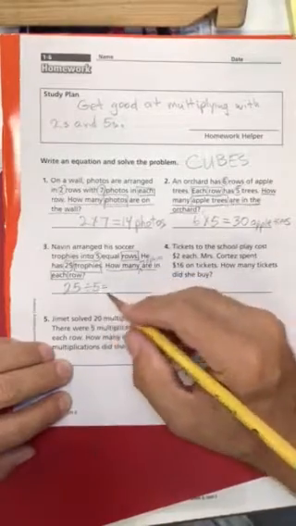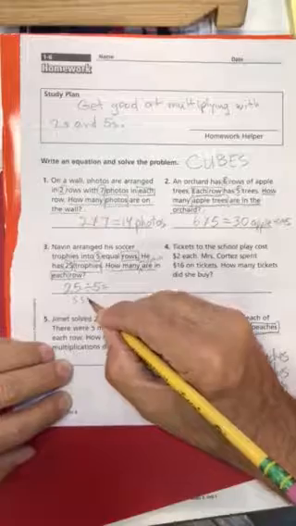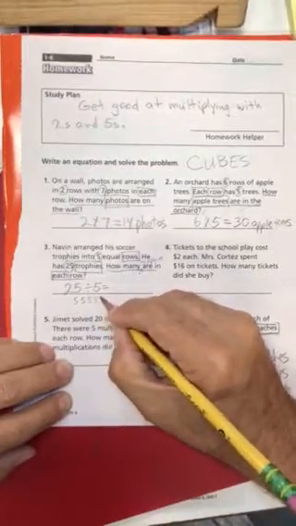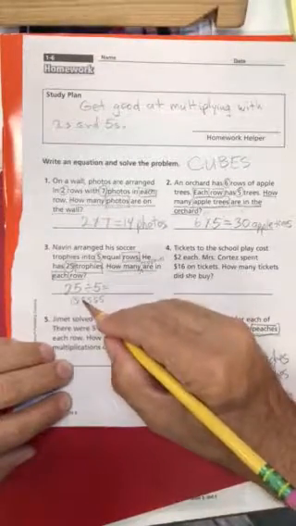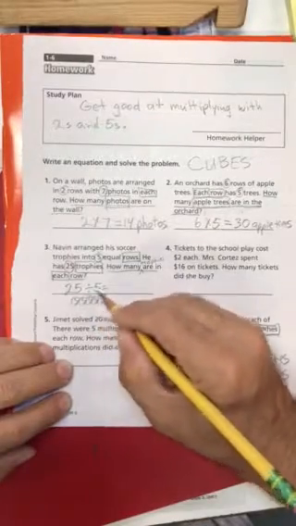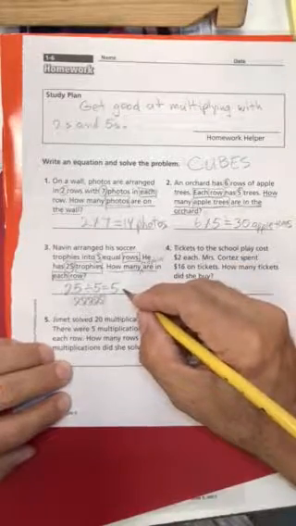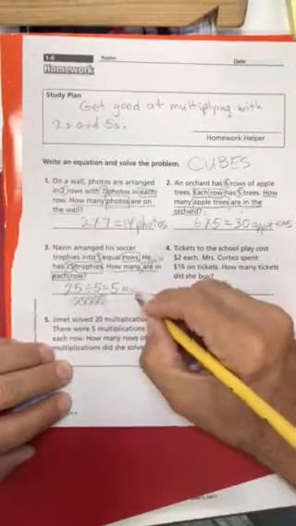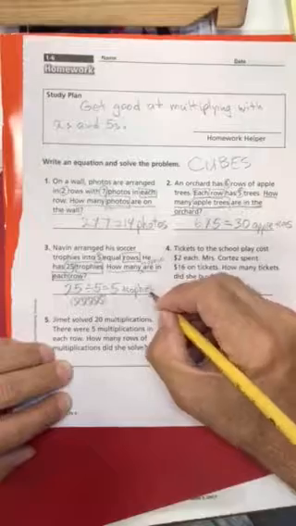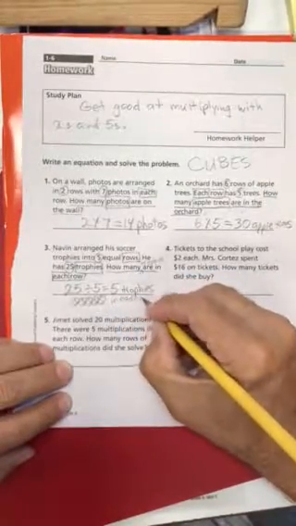How many 5s in 25? You just keep counting. 5, 10, 15, 20, 25. How many were there? 1, 2, 3, 4, 5. So there's 5 in each row. 5 trophies in each row.